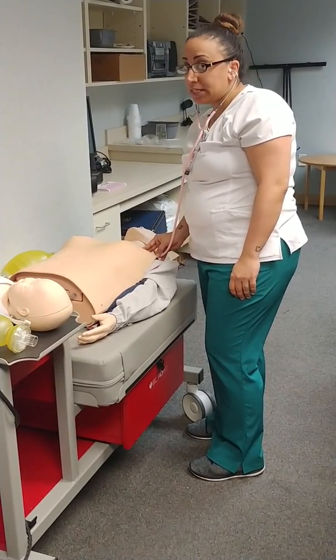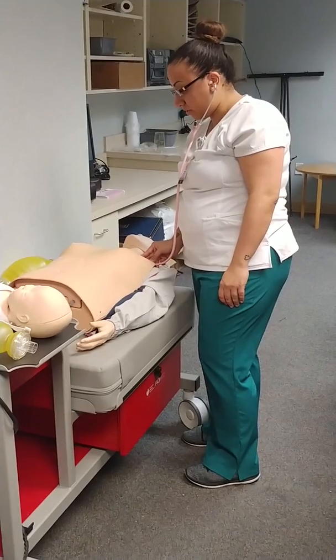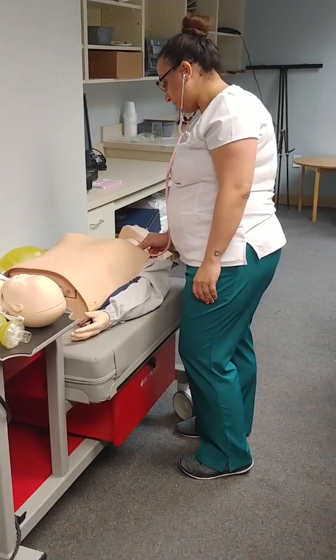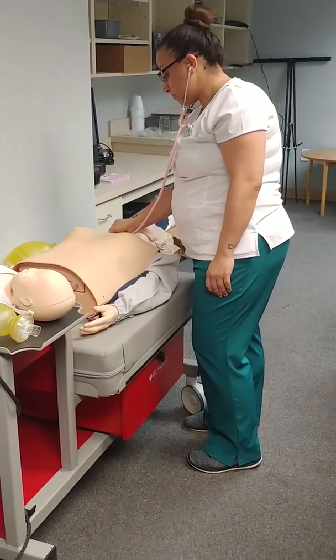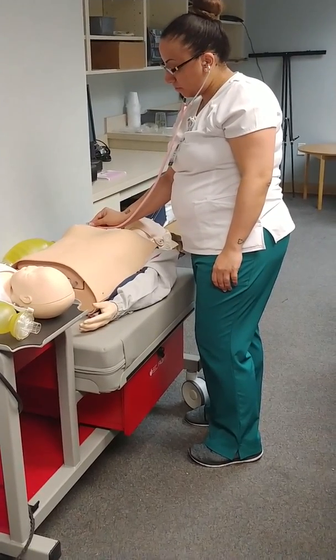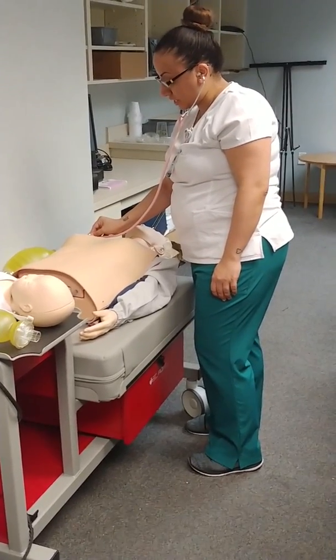Right now I'm listening to above the clavicles on each side bilaterally, and then below the clavicles on each side.